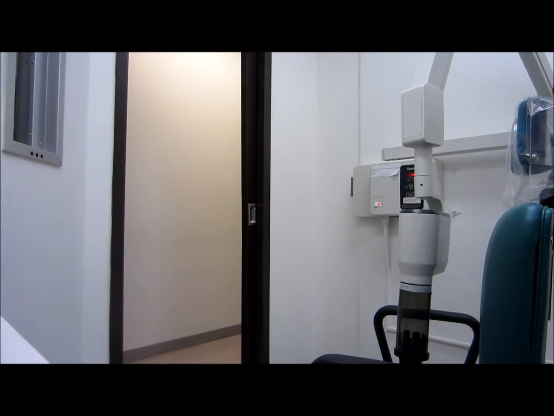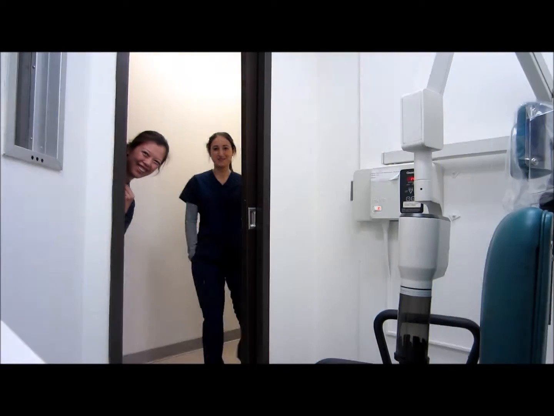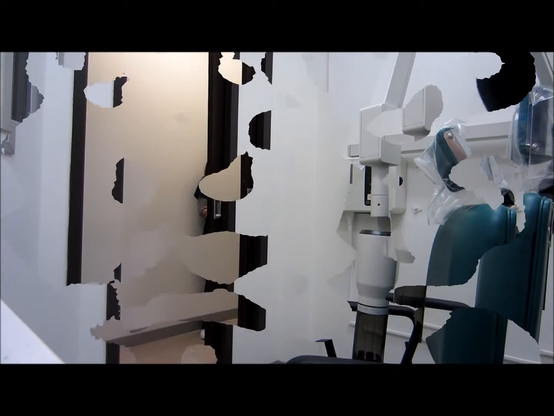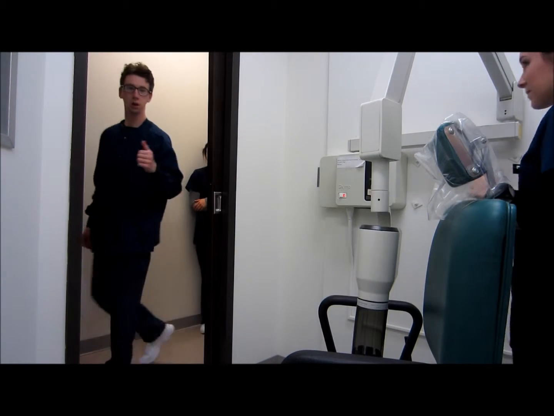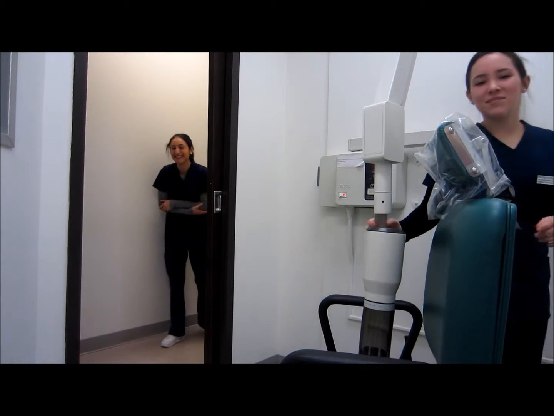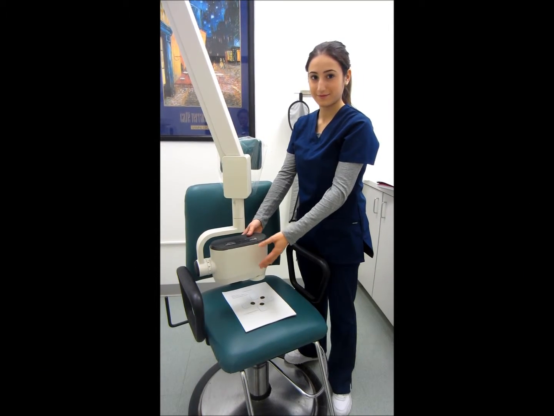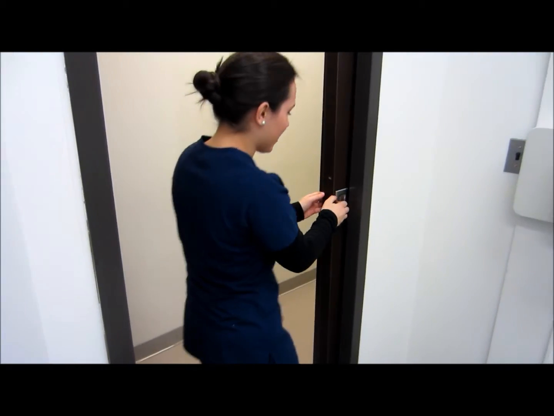Guys! You said blooper. Wait, it's your turn. Come on, I just hit the button. Now we're using no collimator. I don't know what to say. Can you shut the door? Can't.